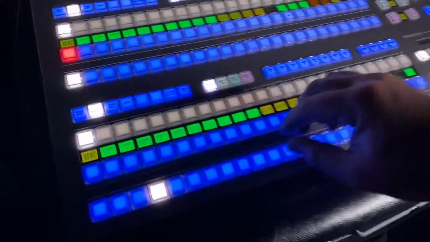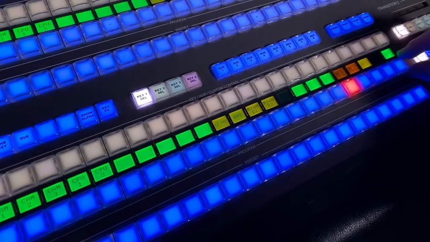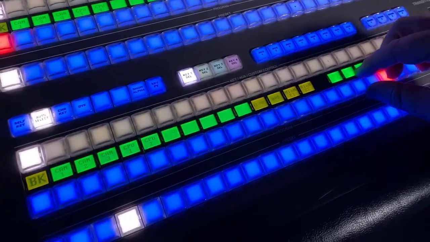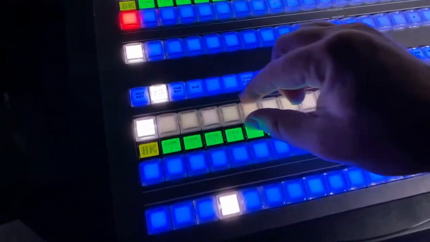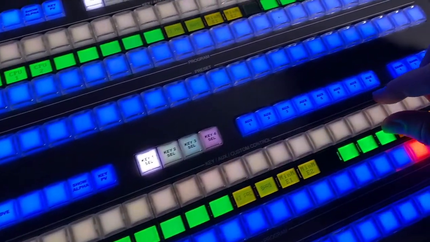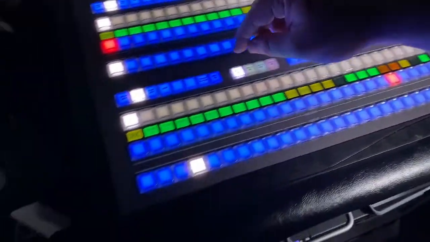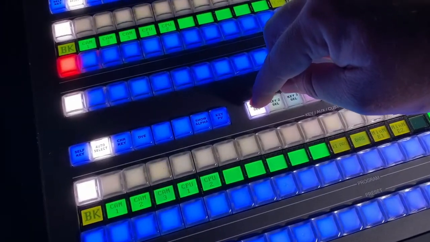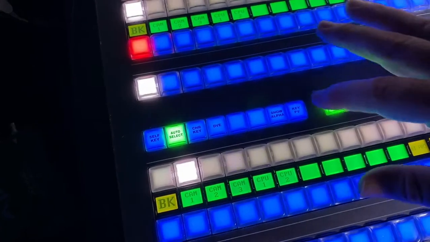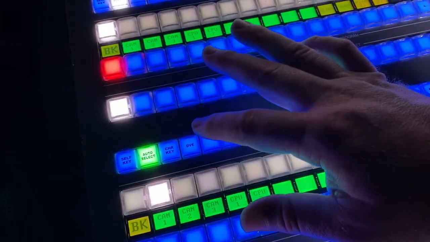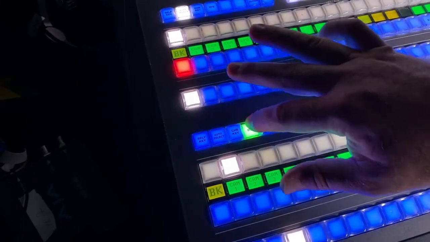Okay, so preview row, program row, this is live. Okay, whatever would go to your live stream or your recording. Up here we have our auxes and custom key selects. So if I wanted to take something and make it a key, I would simply hit key 1, and I would hit cam 1, and then I would just make it a DVE, digital video effect.